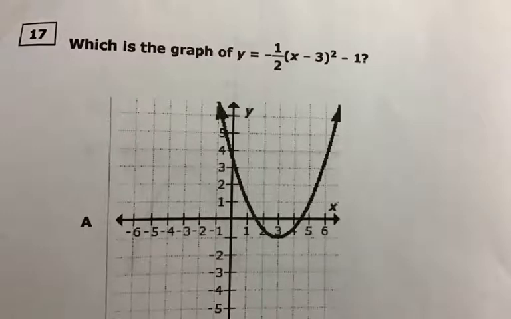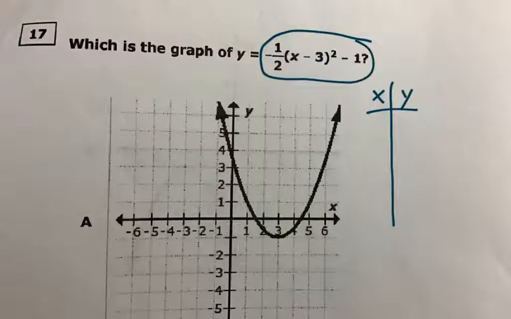Okay, now this one involves graphing. Guys, remember, when you graph, make a table. There's nice little cool shortcuts, like for example, you gotta recognize that this expression right here is vertex form. But as I told you in class, start by whatever makes it 0 in here. In this case, do you agree 3 minus 3 is 0? So that's going to go in the middle of the table.